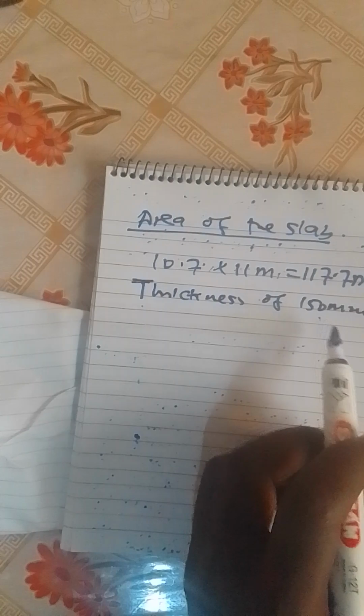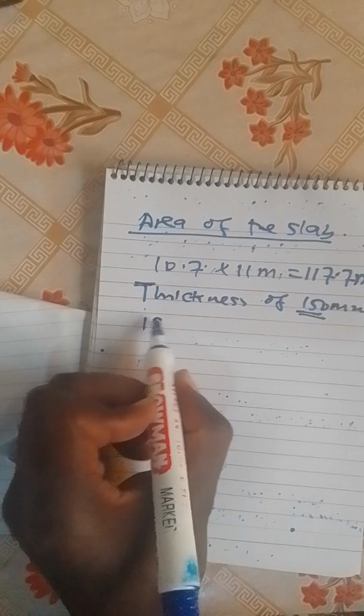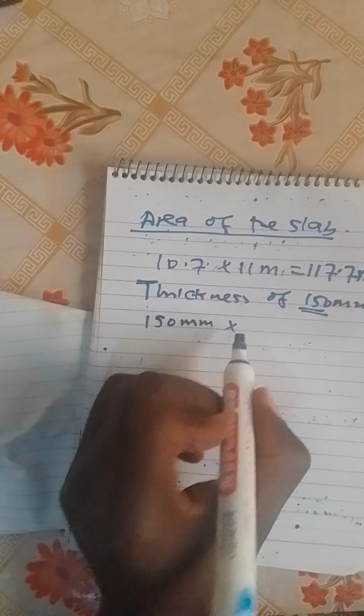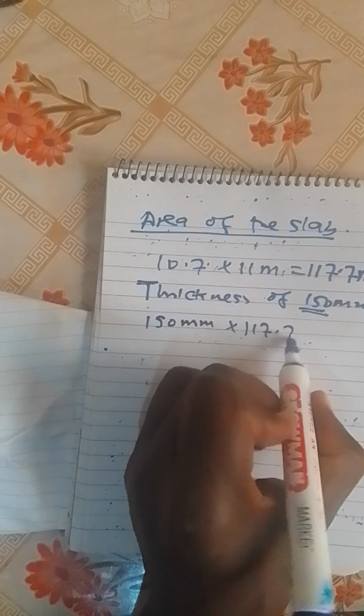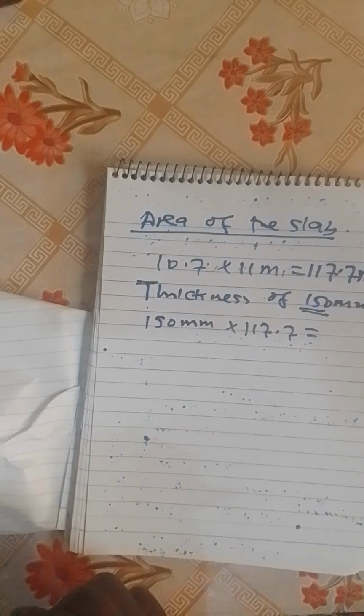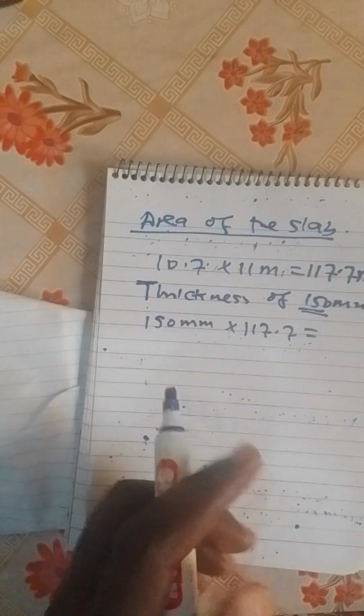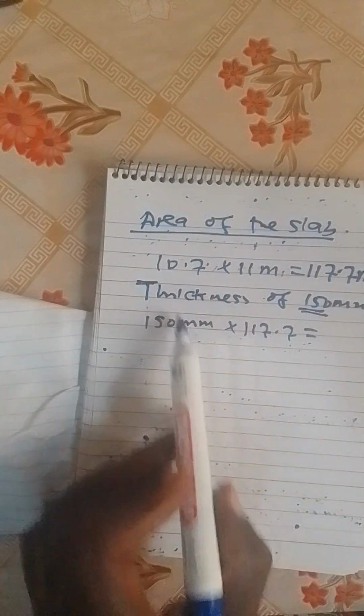So we use 150 millimeters times the area, which gives us the volume of the slab.